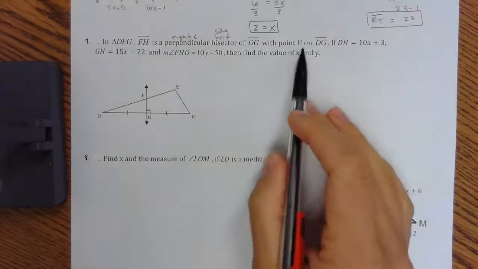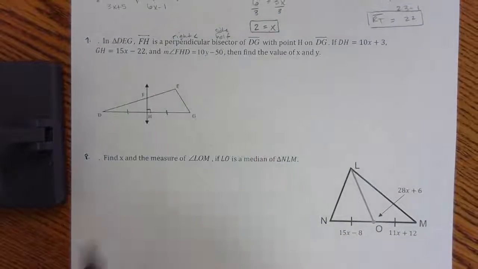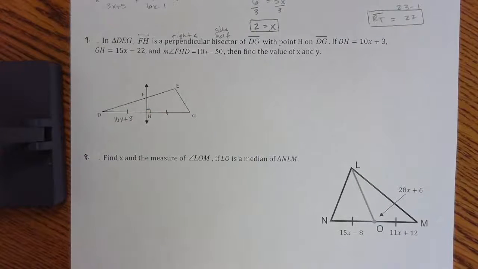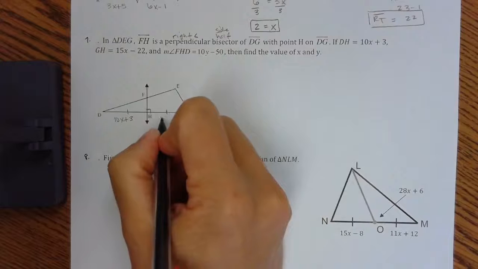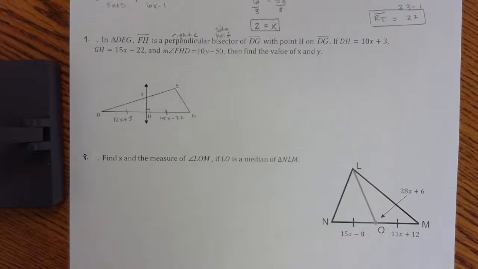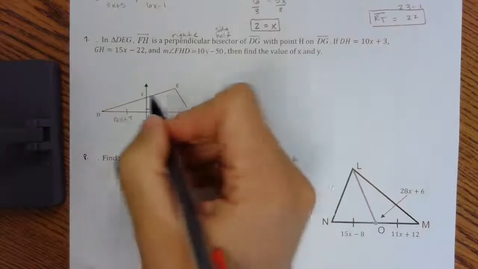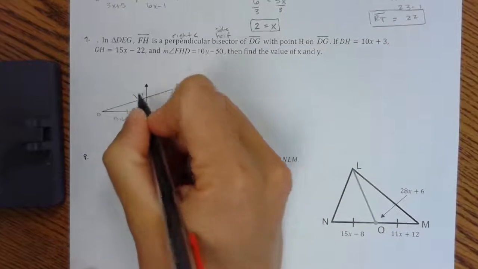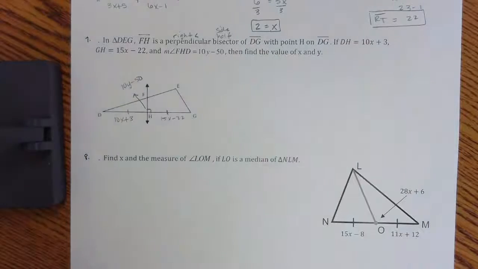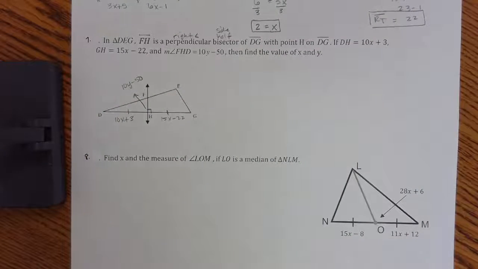At point H, DH is 10x plus 3 and GH is 15x minus 22, and angle FHD, this angle right here, is 10y minus 50. Find x and y.